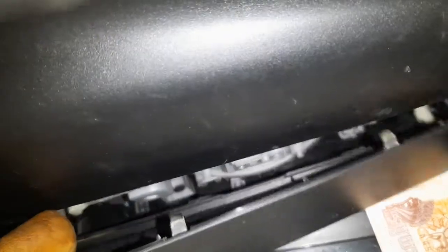So now install the cover, one by one. Okay, now the AC is installed already.